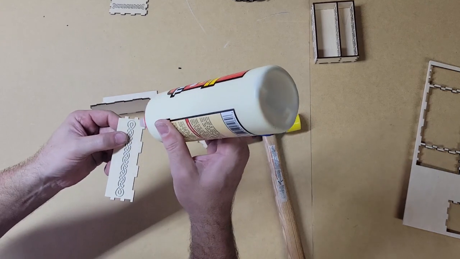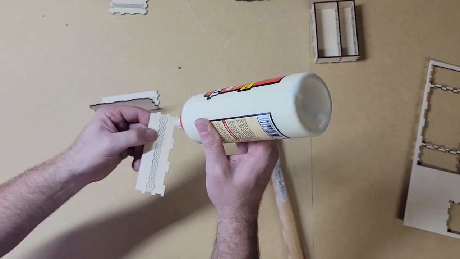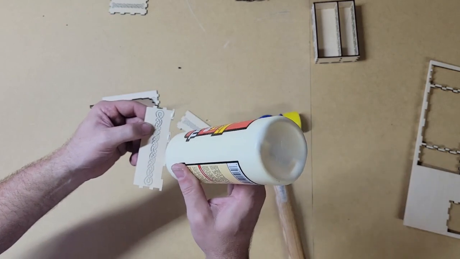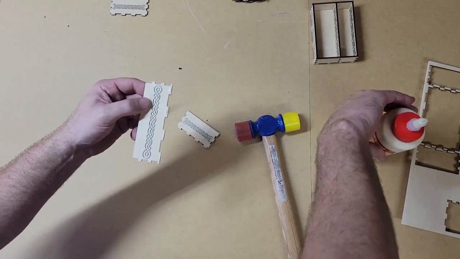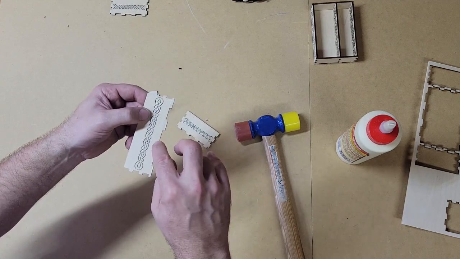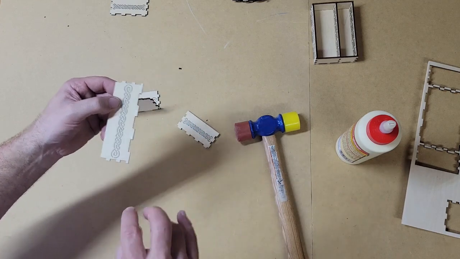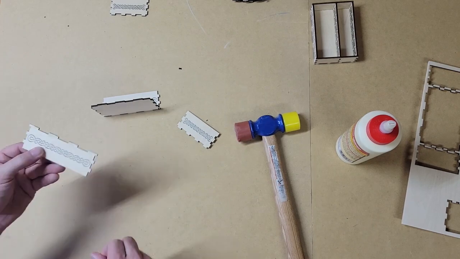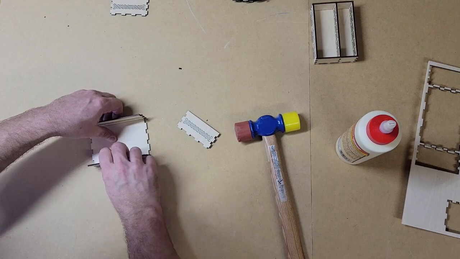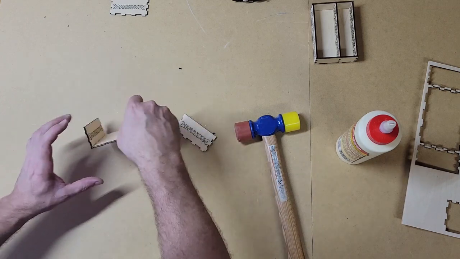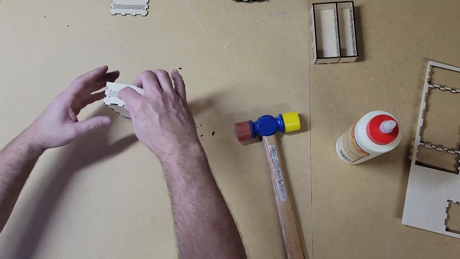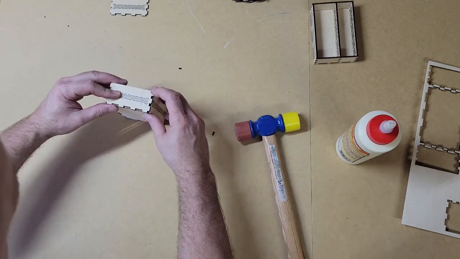Okay. And then just put a little tiny bit on here. See that? Just a little bit. You can even get the excess off with your fingers. And once it dries, it will not come loose. Pretty much guaranteed. They say this glue is actually stronger than the wood that you're putting it on.